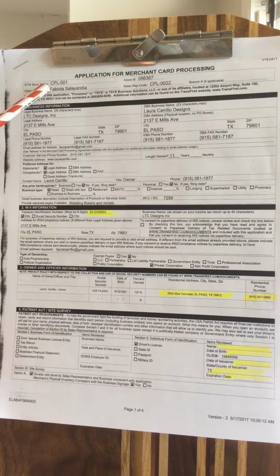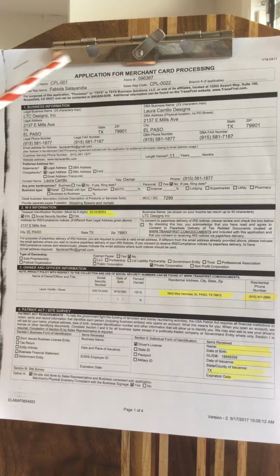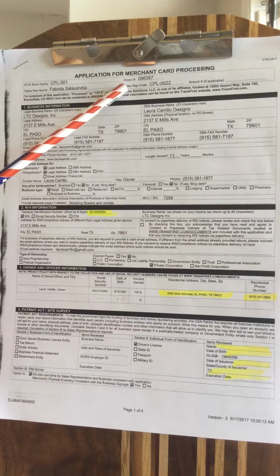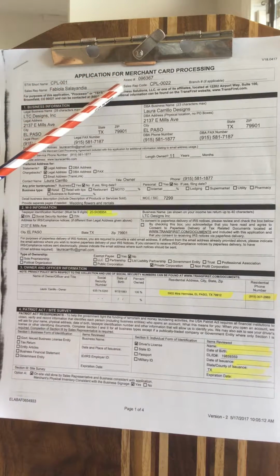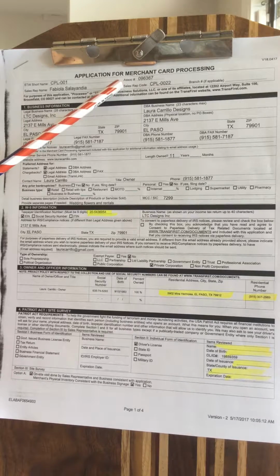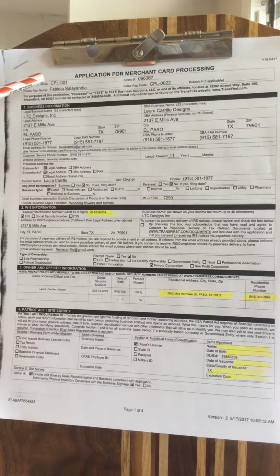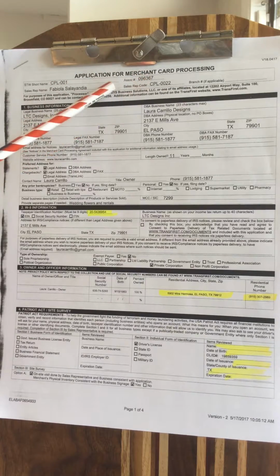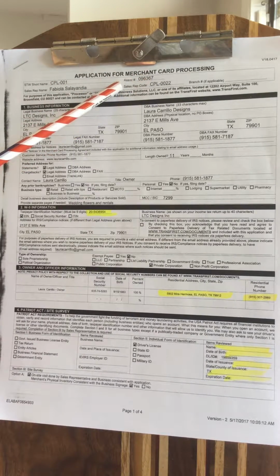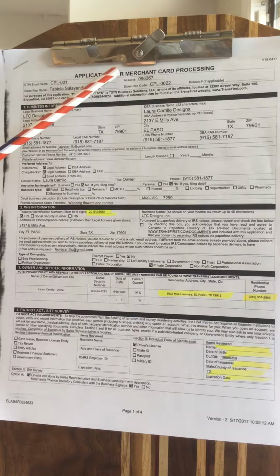Sales rep, here's where you're going to put your name. If you're sharing this application with multiple agents, just put your first name / and the name of the other agent. Sales rep code, you can leave that blank, even though our sales rep code is CPL-0022, that's for Fabiola. So like I said, just leave that blank. The system will automatically generate one for you.